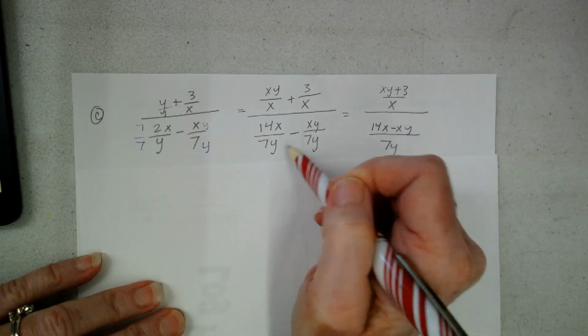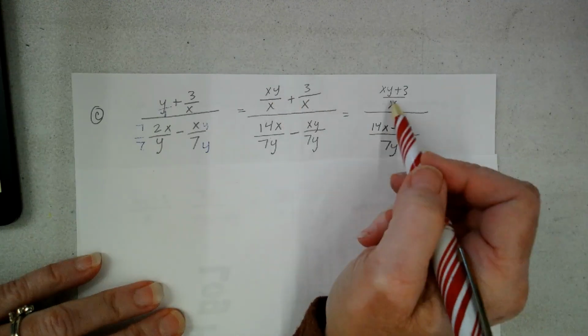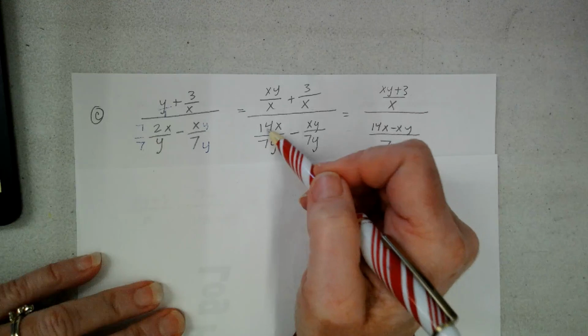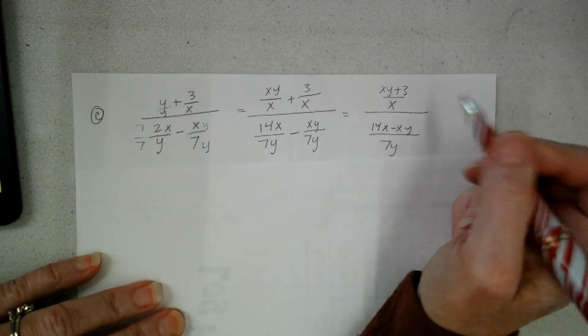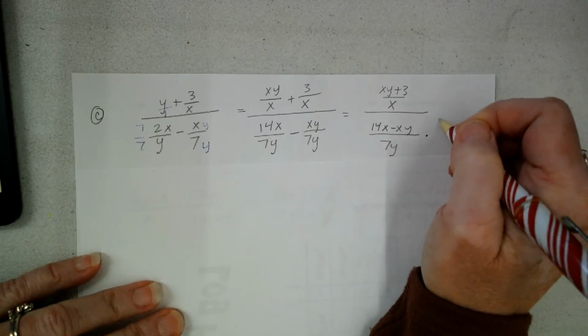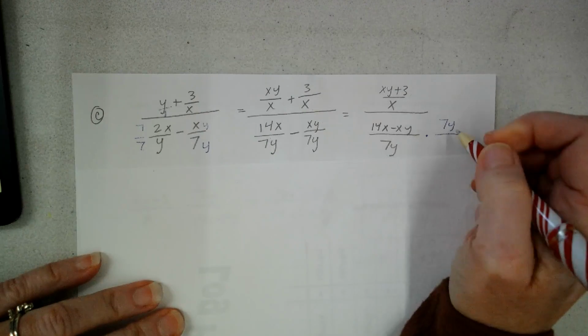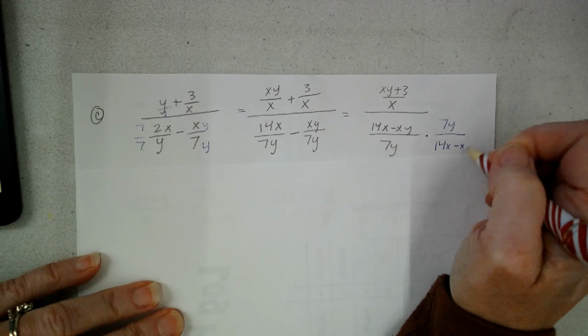And now see, I have the common denominators. So I can write this as xy plus 3 over x. And this one's 14x minus xy over 7y. And then I can just multiply both. I usually don't even show this part, but I can multiply the top and bottom by this reciprocal.